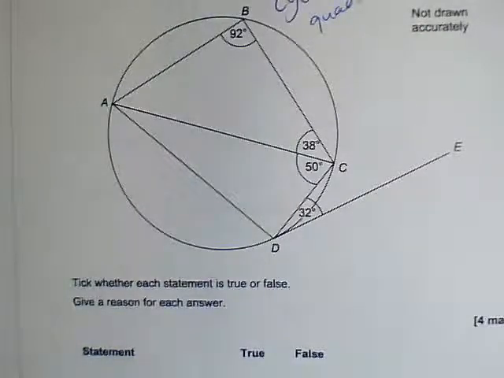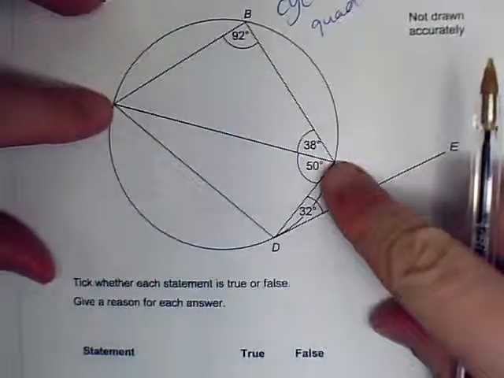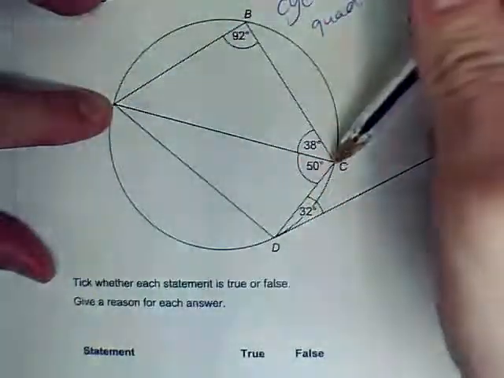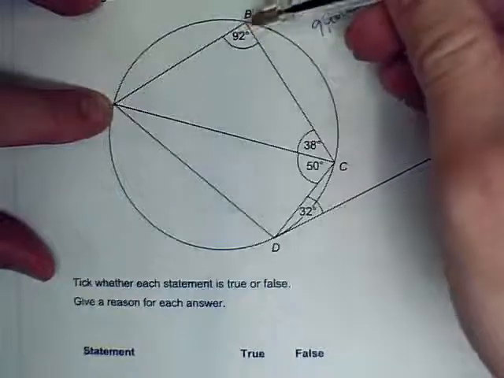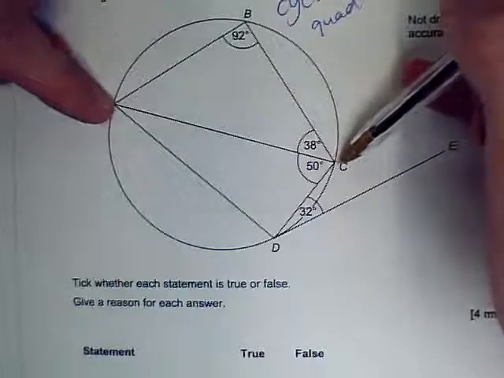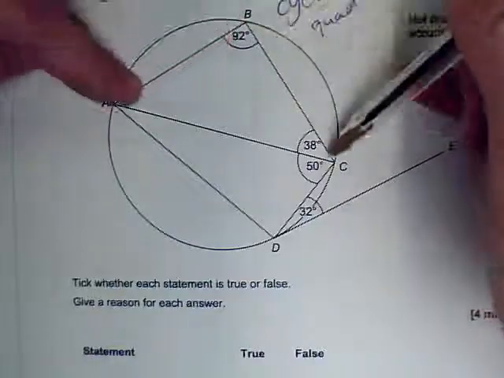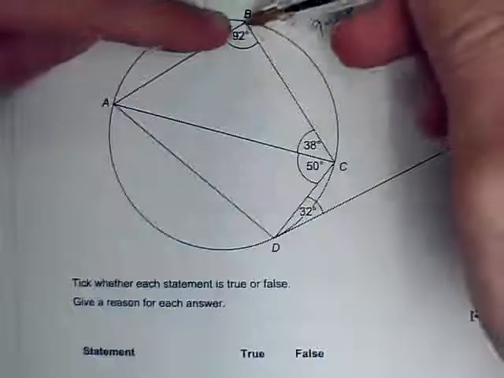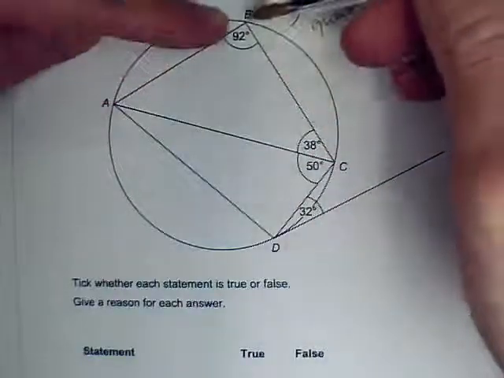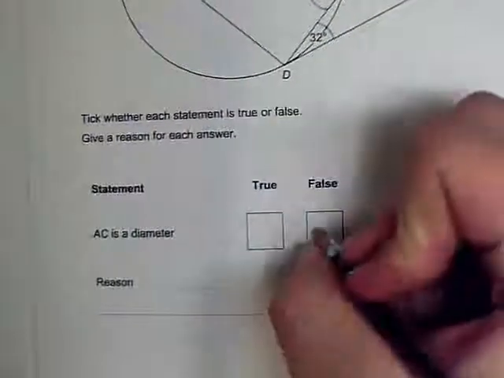What we need to know is that if it was the diameter, then an angle formed from the diameter, so if we look at this 92 degree angle here, sitting on this line, and we say that the angle is subtended from this line, it should always equal 90 degrees. So if it were the diameter, it should equal 90 degrees. Now we can see it's actually 92, so therefore it cannot be the diameter.